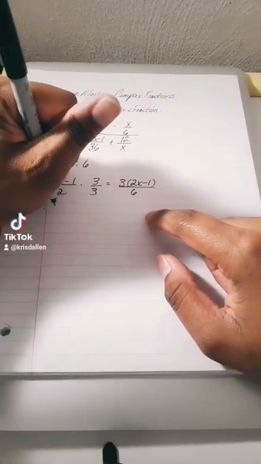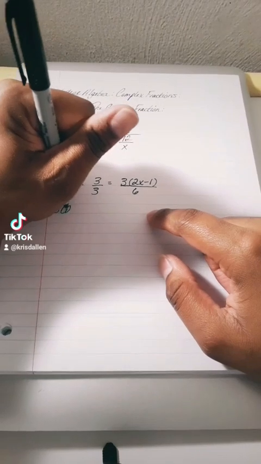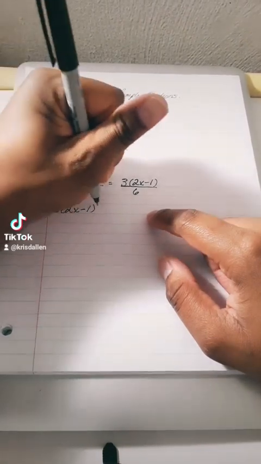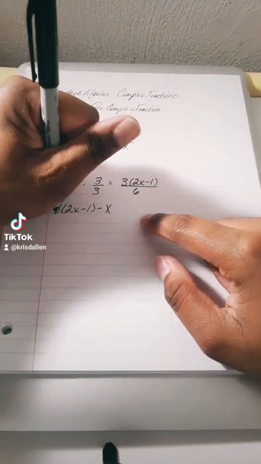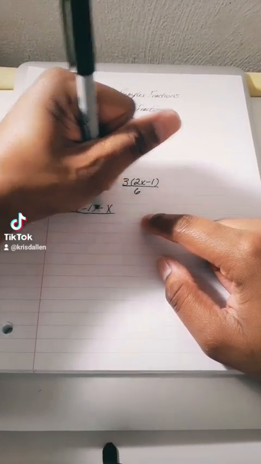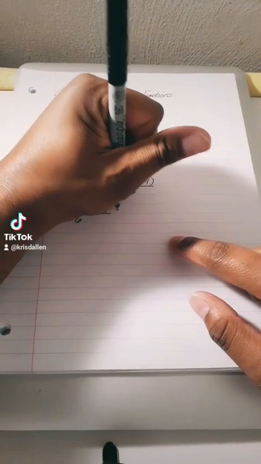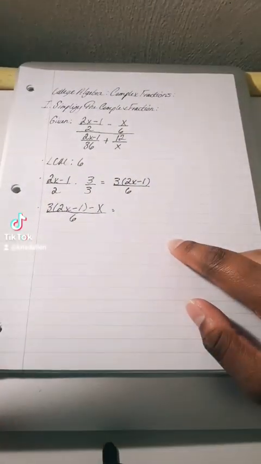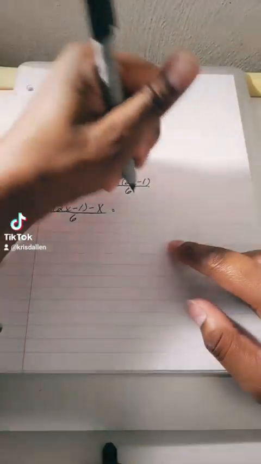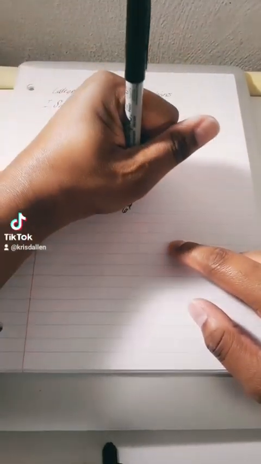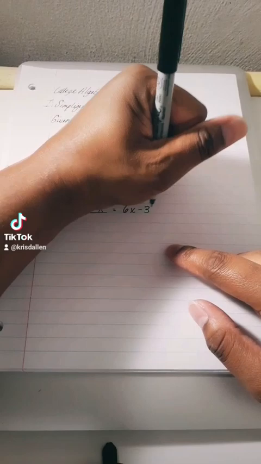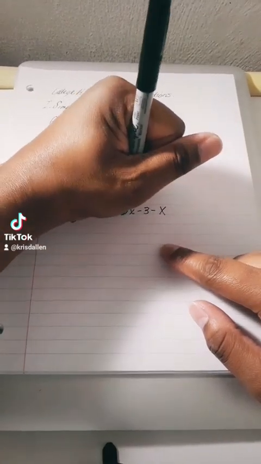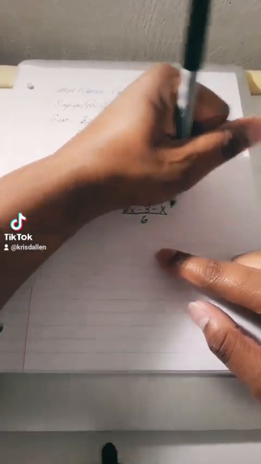So if we do that, we'll simply have 3 times (2x - 1) minus x, and since they both have a common denominator of 6, we can just put it all over 6. And remember, when we're adding or subtracting fractions, the denominator will not change. We just need to simplify the numerator. So we'll apply the distributive property. We'll get 6x - 3 - x, all over 6.